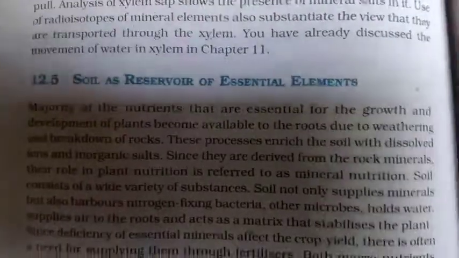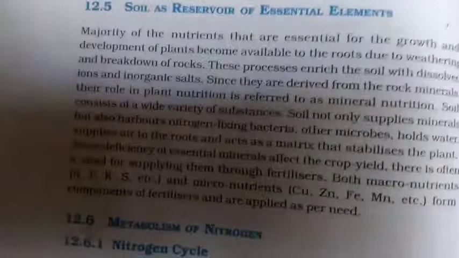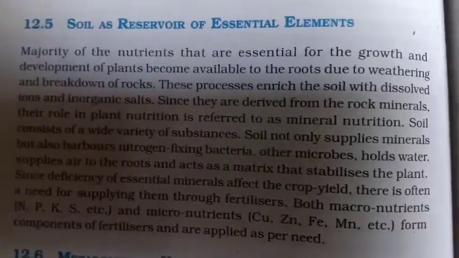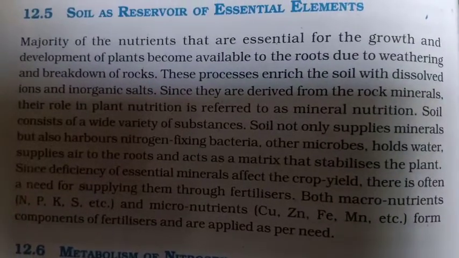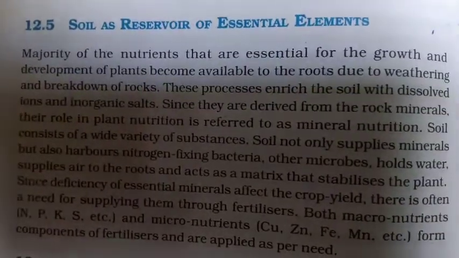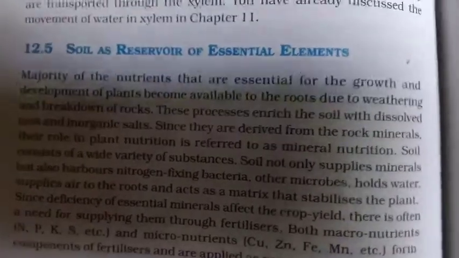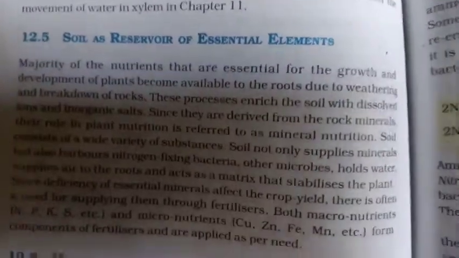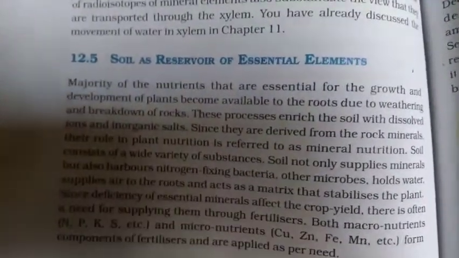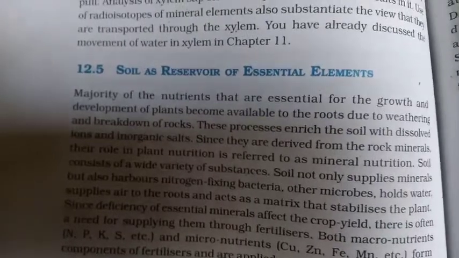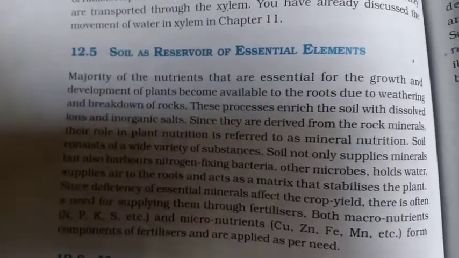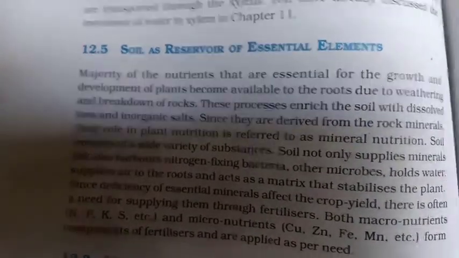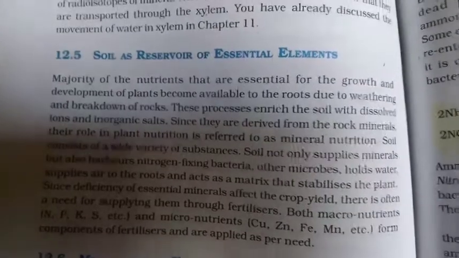Now, the soil acts as the reservoir of the essential elements. A majority of the nutrients that are essential for the growth and development of the plants become available to the roots due to the weathering and breakdown of rocks. These processes enrich the soil with dissolved ions and inorganic salts. Since they are derived from the rock minerals, their role in plant nutrition is referred to as mineral nutrition. Soil consists of a wide variety of substances.